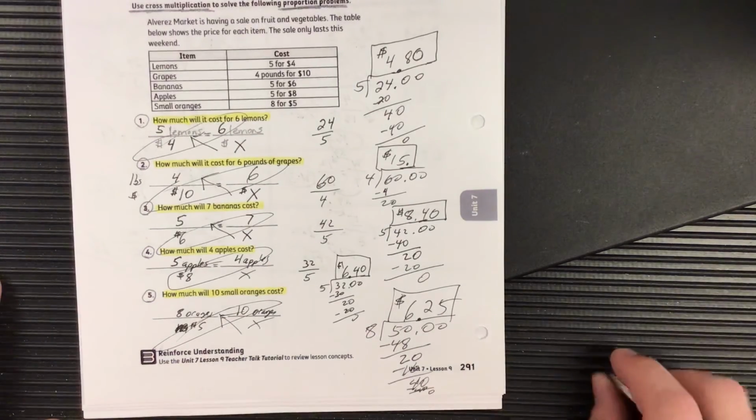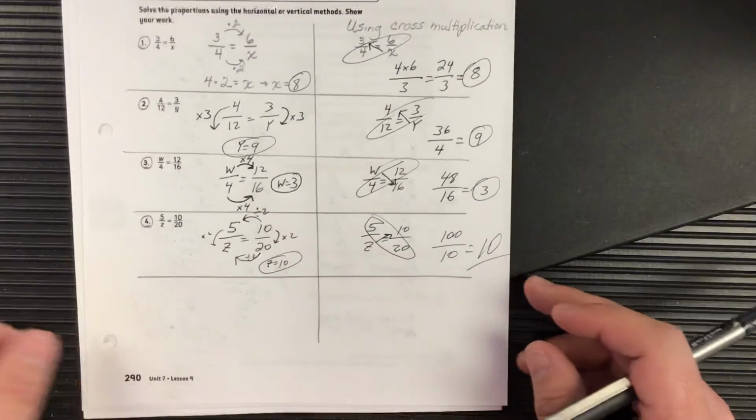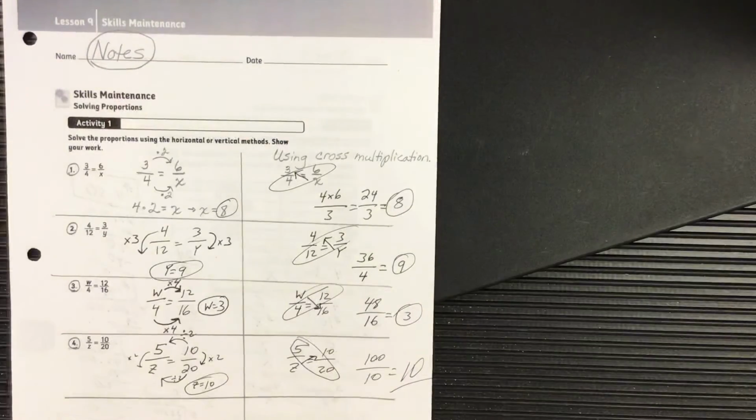Questions? This is your homework. You'll notice they are all the same. Hey, let's take a peek at your homework.